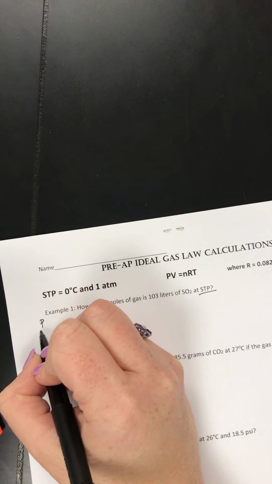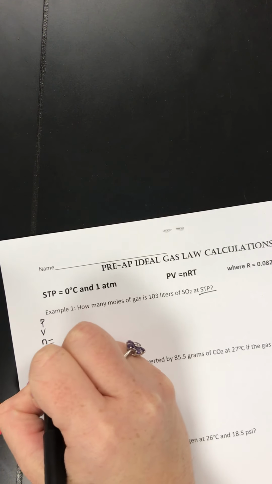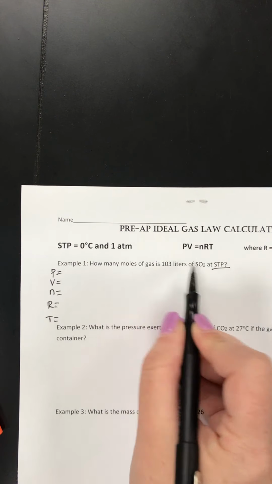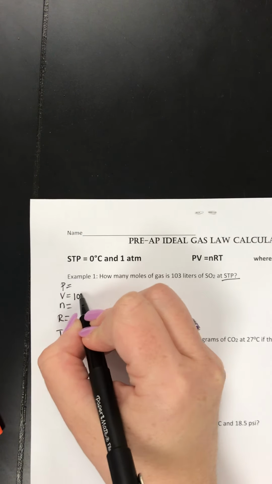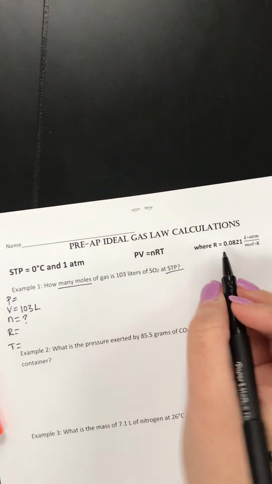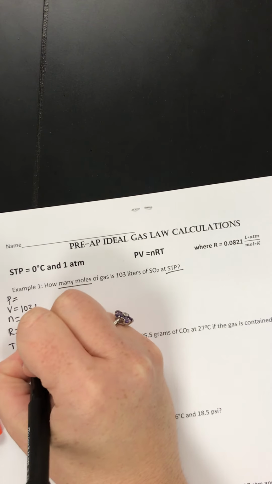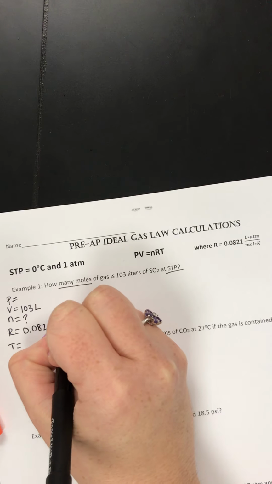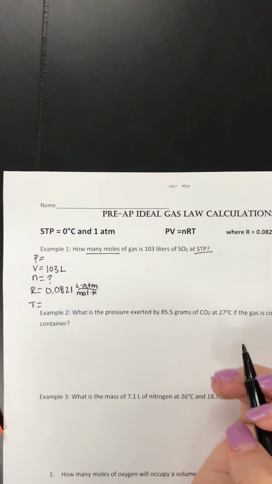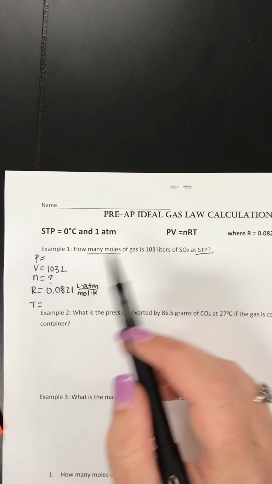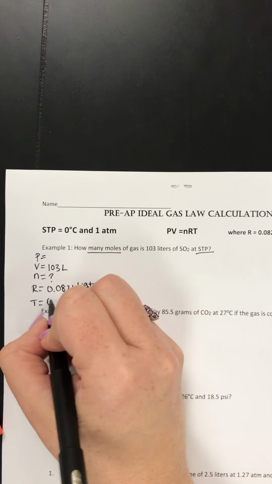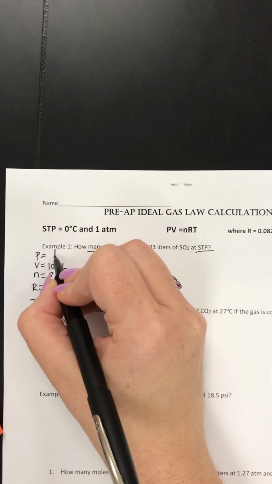So I'm going to start with a list, P, V, N, R, and T. All right, so it says 103 liters, that is a volume. My N is moles, that is unknown. My R never changes. It is always 0.0821 liter atmospheres divided by mole times Kelvin. Yes, you do have to write that unit, and yes, it is annoying, sorry. And then your temperature, it looks like we don't have enough information, but remember STP means 0 degrees Celsius, so that's my temperature, and then it means 1 atmosphere.